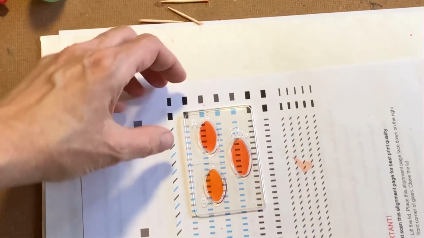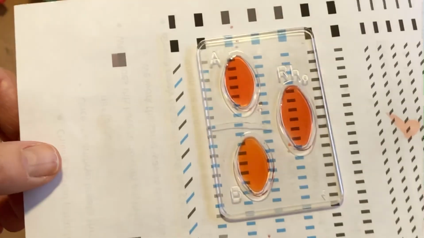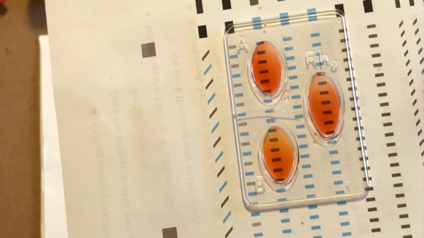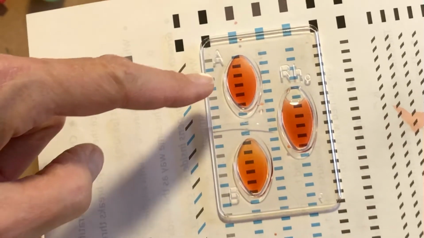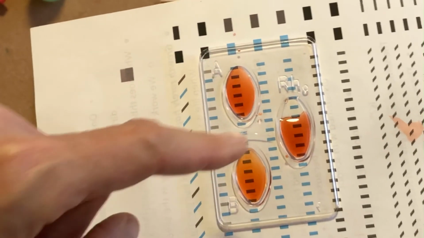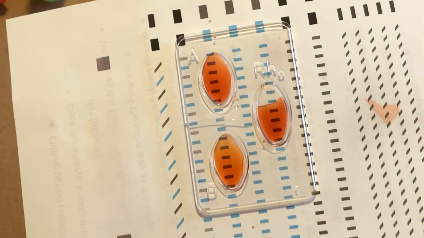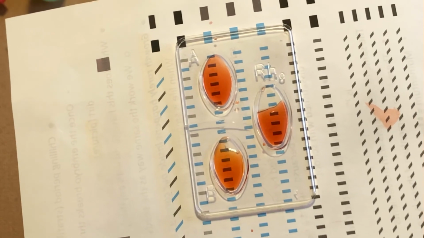Boom, boom. All right. So now, when you look at this one, all of them appear to be clear. There's no cloudiness in any of them. So that means there's no A surface proteins, there's no B surface proteins, and there's no RH surface proteins. That means this blood sample is an O negative.